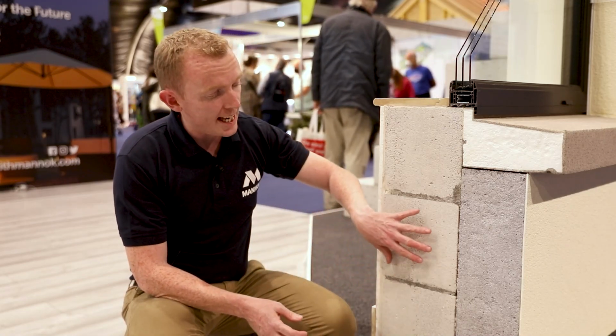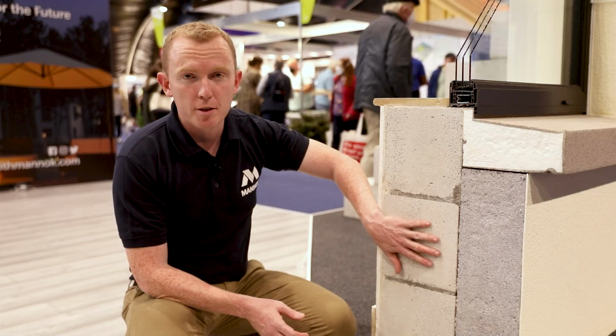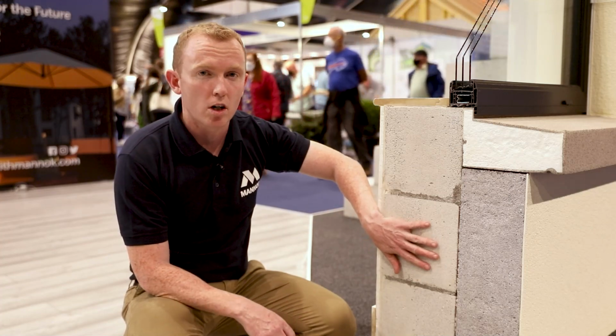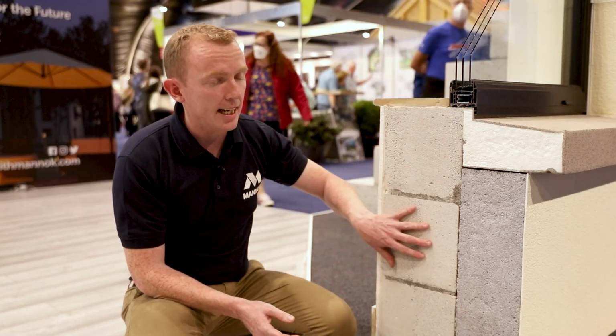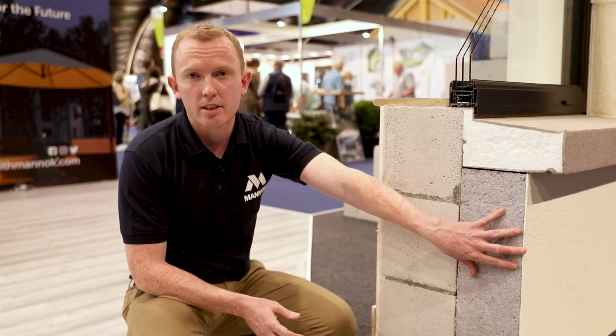So the block layer lays these blocks. There's half the amount of blocks than there is in traditional wall construction, so he's going to build them twice as quick. When he has that built then, the roofer puts on the roof and the windows are installed, and the inside finishes and first fixing can take place, and then the specialist contractor comes along and fits the external insulation on the outside.